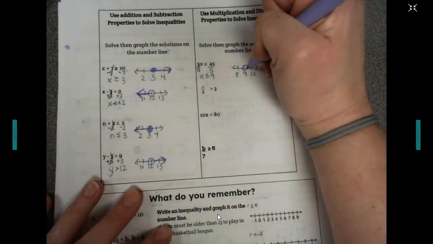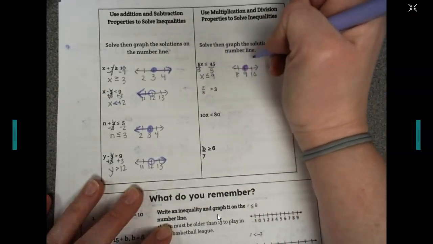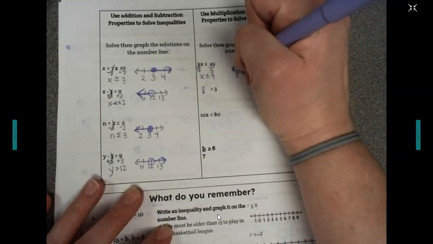We're putting a circle on the 9. We're filling it in because it has an equal sign. And we're doing X is less than, so numbers to the left are less than.